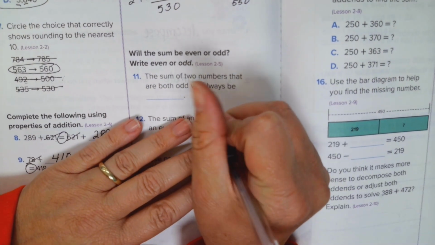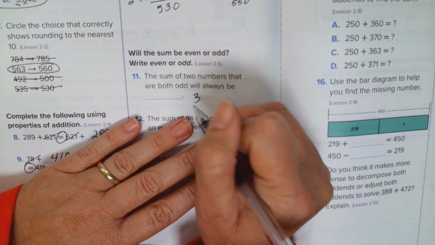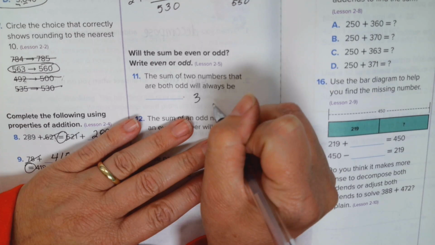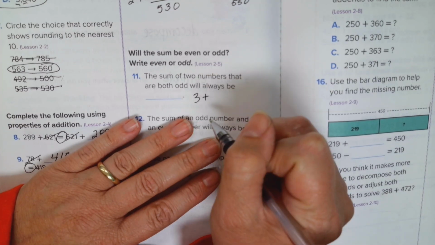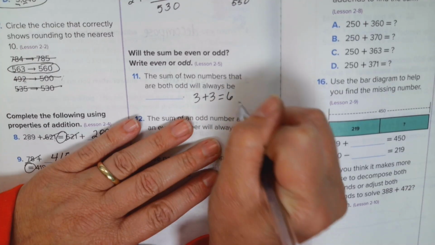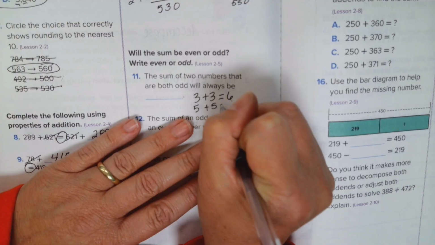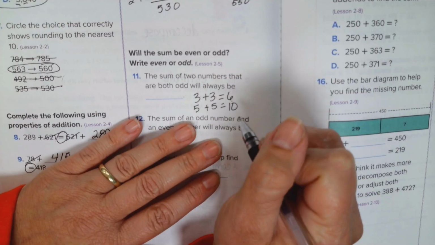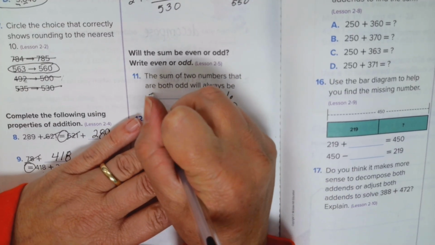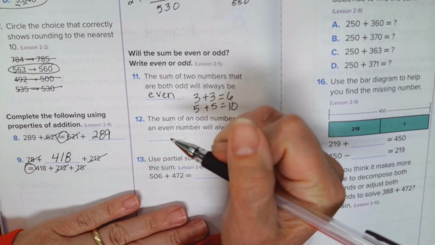So if we had two numbers, so let's have 3, which is odd, and it says both of them have to be odd, and the sum is addition. So if I add 3 plus 3, it's going to be 6, and that's an even number. Let's try 5 plus 5. That's 10, so that's an even number. So if you add an odd to an odd, it's going to be even.